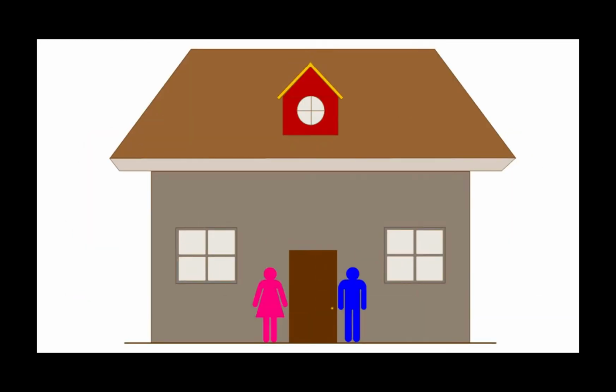Okay, let's look at this last picture. Do you think these people are the right size for the house? Well, let's see. I think they can definitely fit through the door, but what about the windows? Do you think they can look through the windows? I think so. This house is the right size for these people.